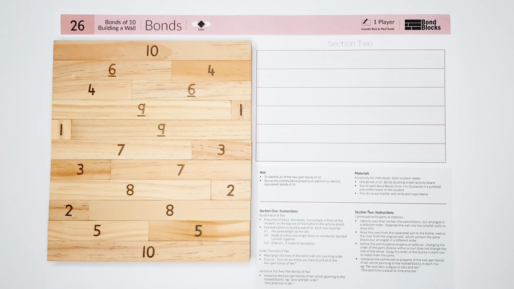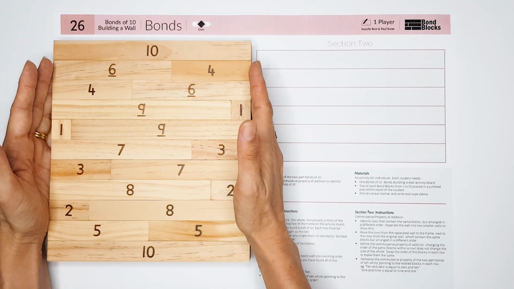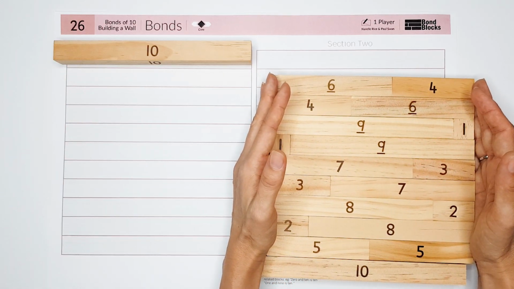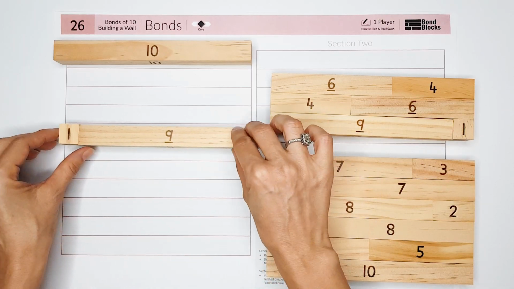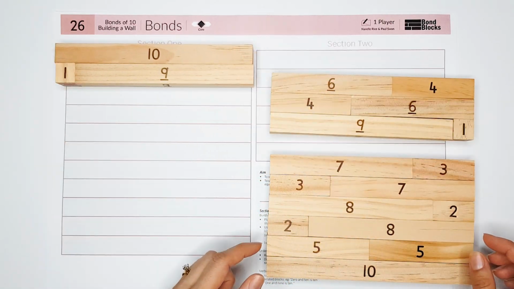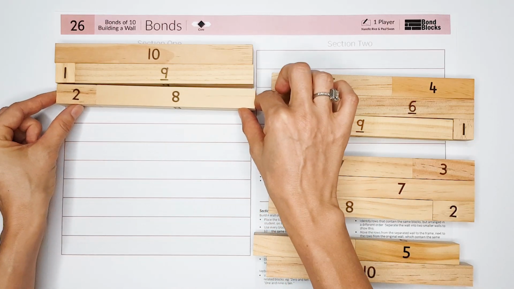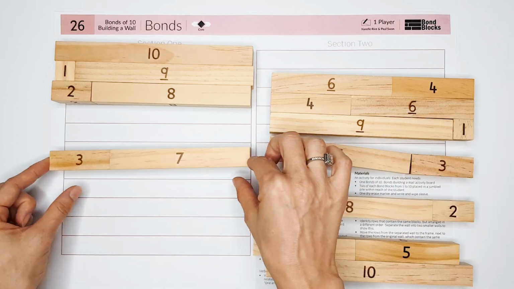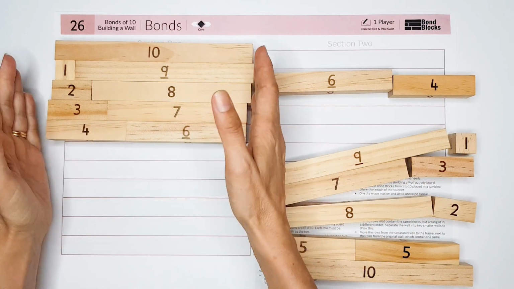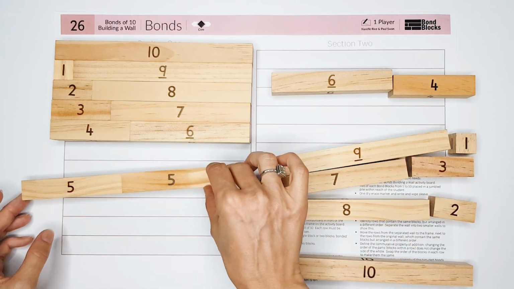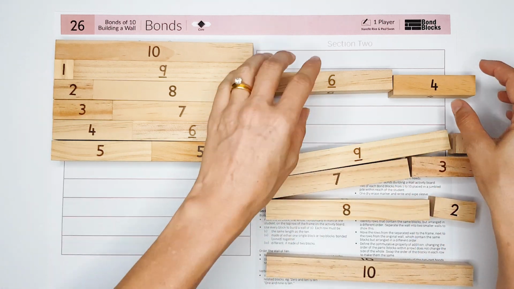The reason we order things is that maths is a science of pattern. When things are in order, it makes maths easier to understand. We're going to slide our wall to the side and then start by placing the row that begins with a 1 first, followed by the row that begins with 2, and continue in counting order until we've finished ordering the wall with every 2-part bond of 10.